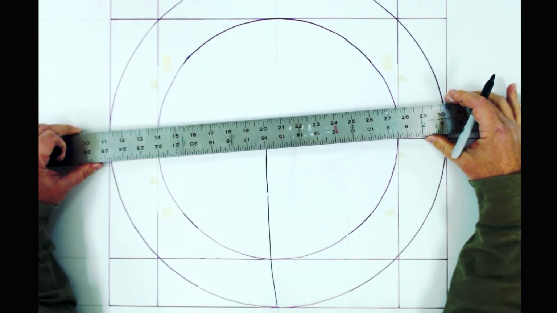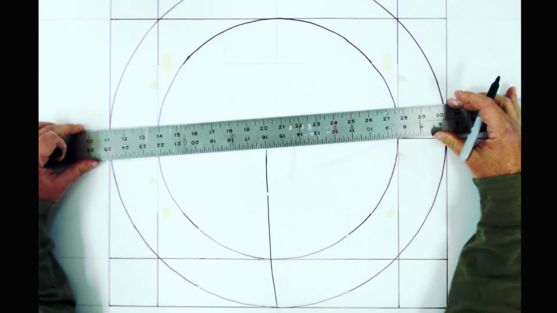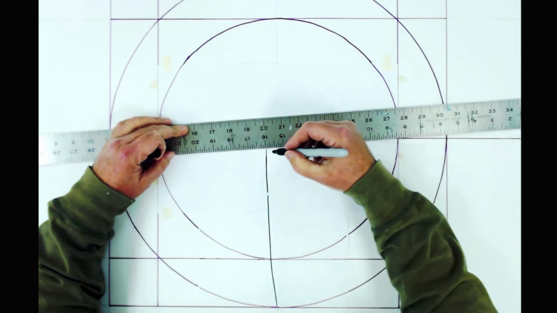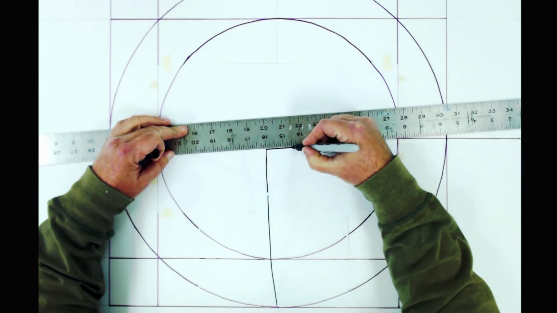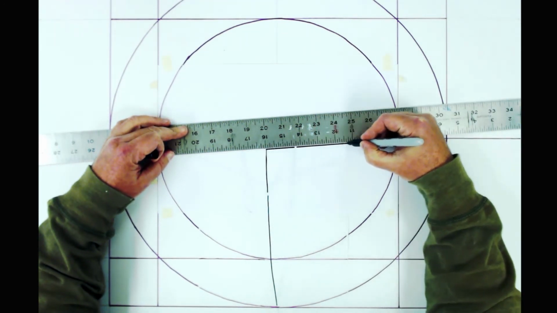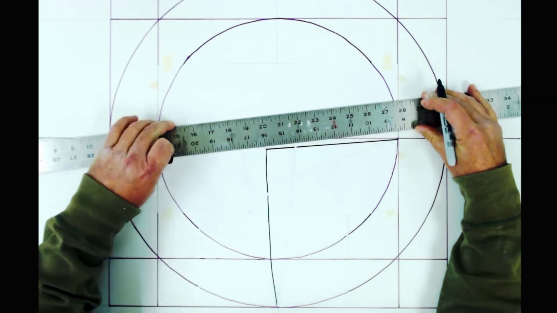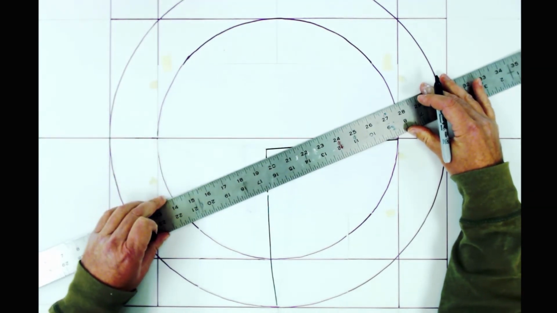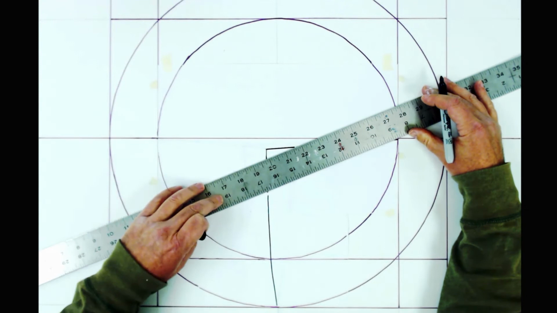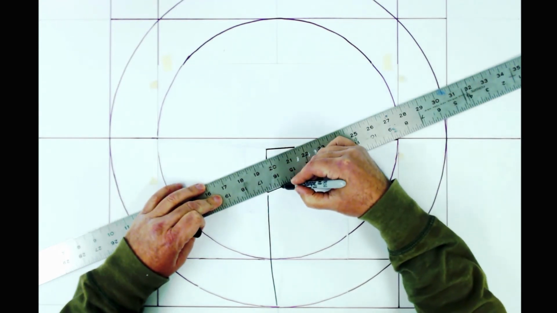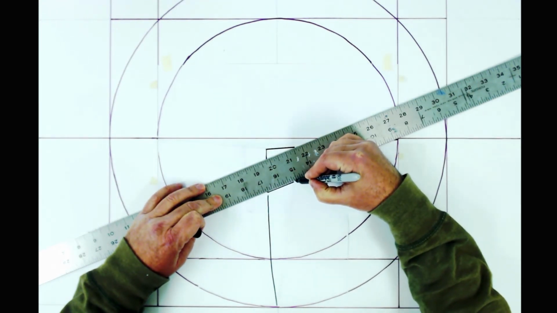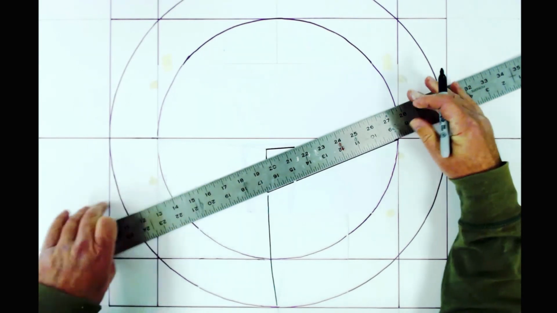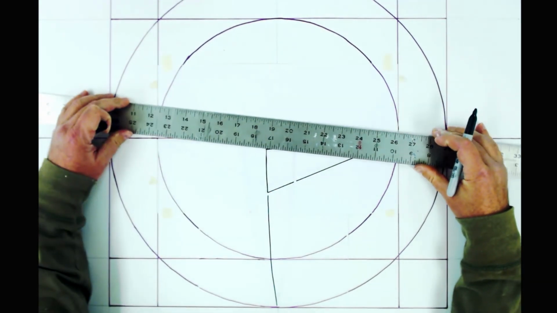So then I'm just going to take this off to my vanishing points. So I'll go this way here, nice and straight with a ruler, and down here, once again, nice and straight with a ruler. Of course, back to the other one.